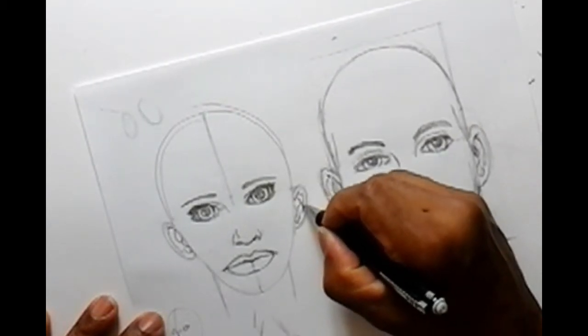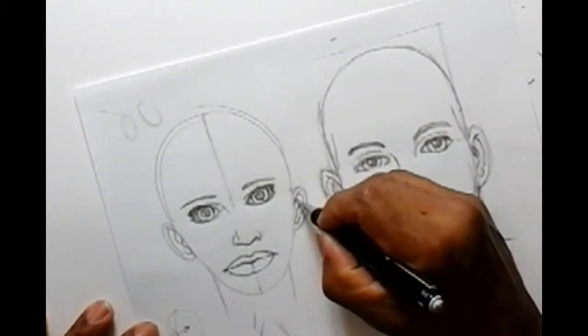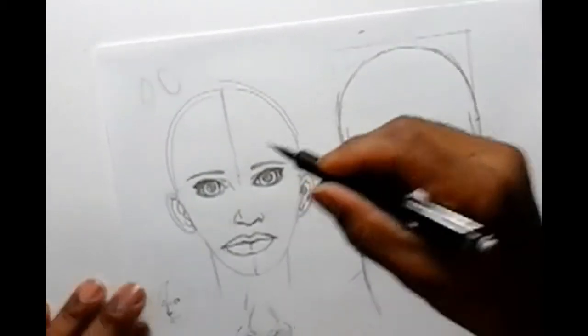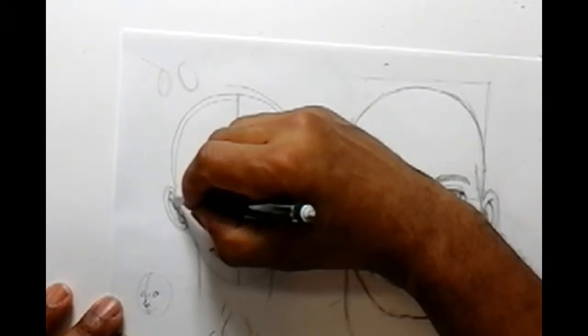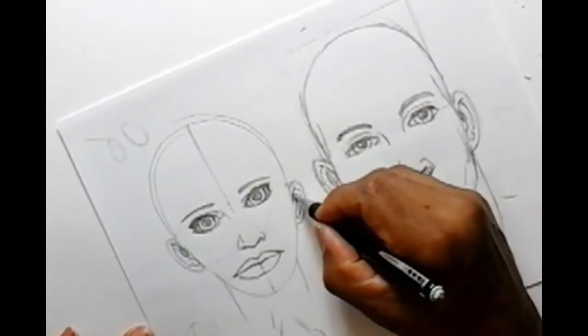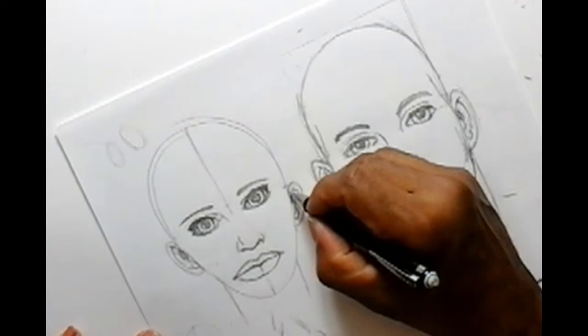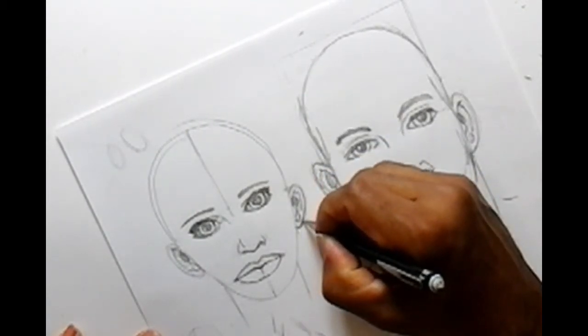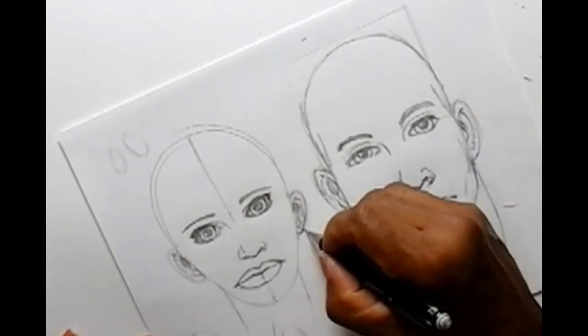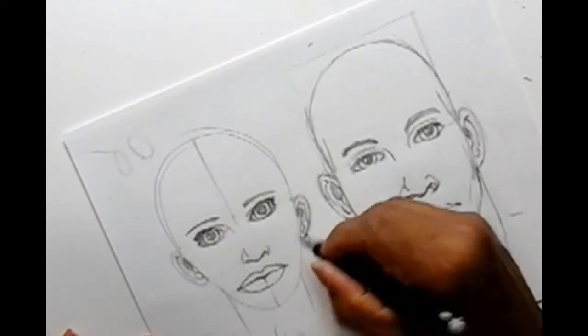And then you can give her some kind of inner shadow here. And yes, these ears are wider than I normally draw, but I drew it so that you can see the shape, basically, of the ear. And as I said, the ear dips in and then it comes out here. So if you want to put an earring on the female, you can.